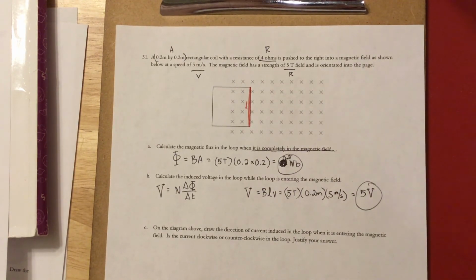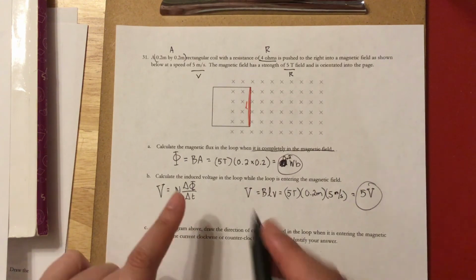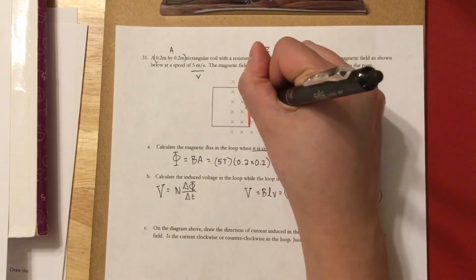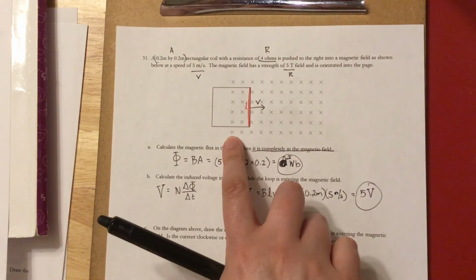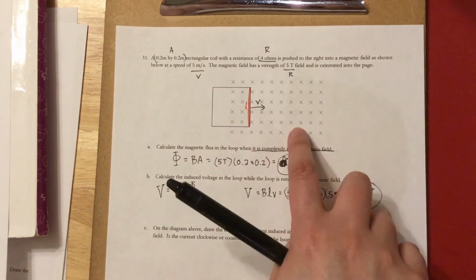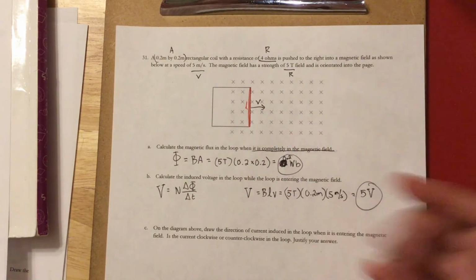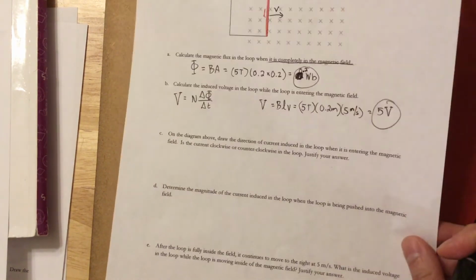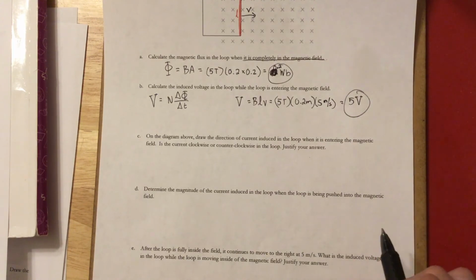Okay. So I have a changing flux. I know that I do because as this moves into the direction of the field, this is increasing the area that's contained. It's going from half the area to the full area. Flux is increasing. So I am going to get a current. This is not a trick question.